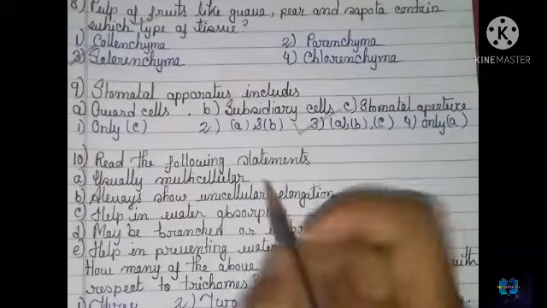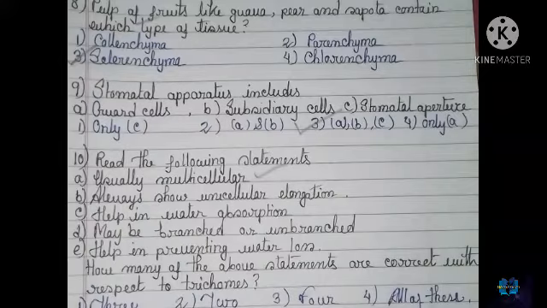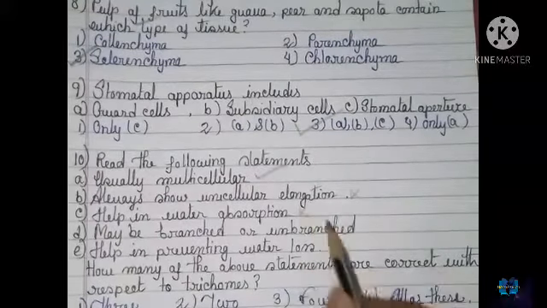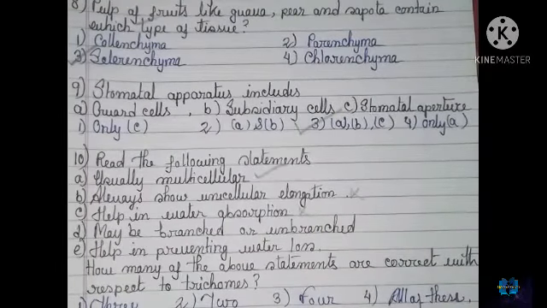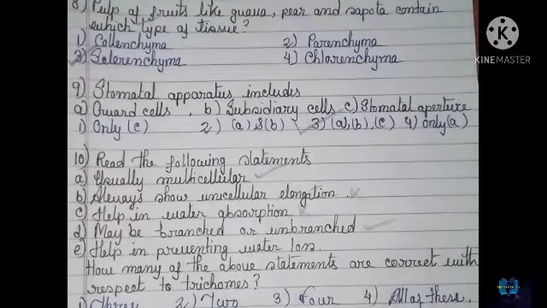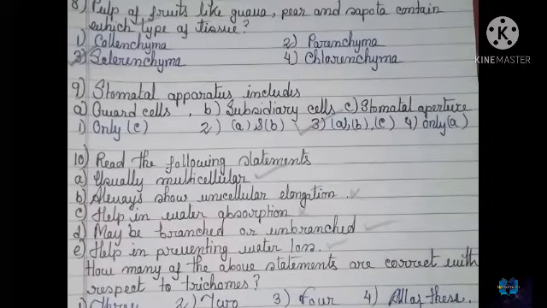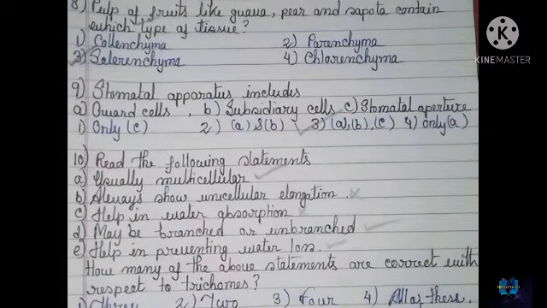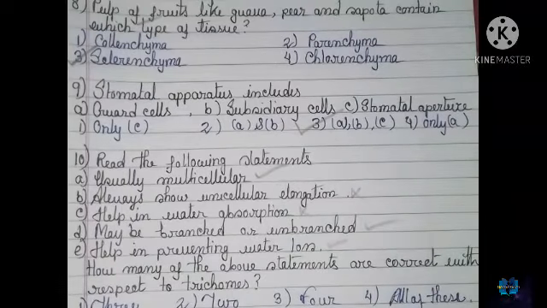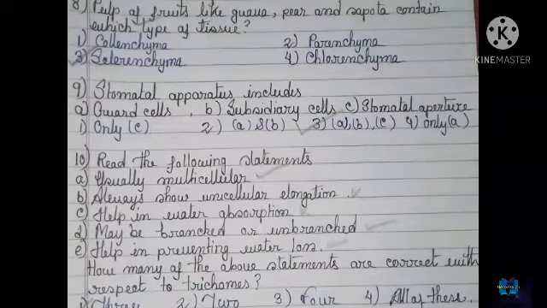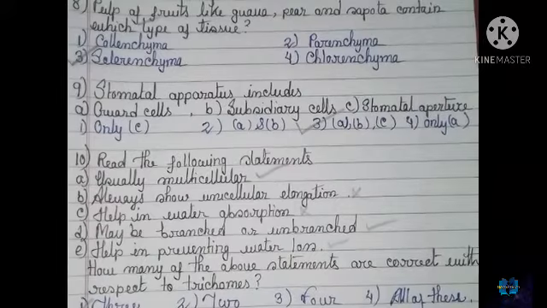Usually multicellular: trichome is usually multicellular, correct. Always show unicellular elongation: no, this is not correct about trichomes. Help in water absorption: definitely not correct. May be branched or unbranched: this is correct. Help in preventing water loss: this is correct. So three statements are correct. Am I clear? How many statements are correct with respect to trichomes? 3: may be branched or unbranched, help in preventing water loss, and usually multicellular.